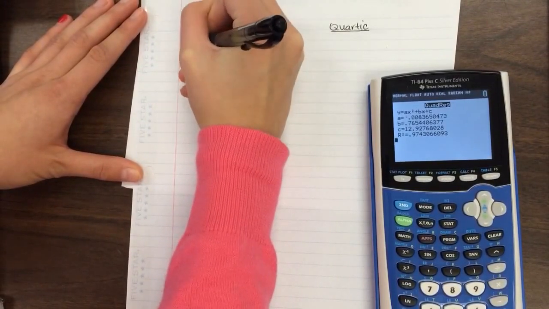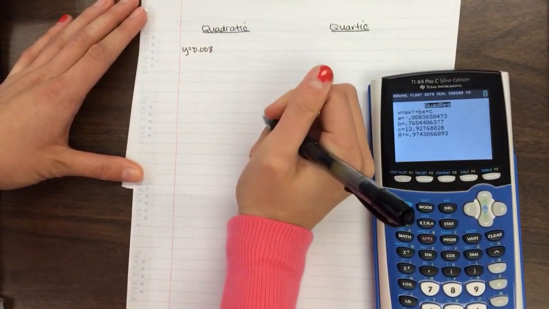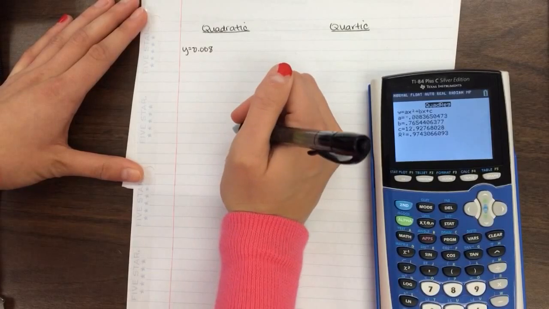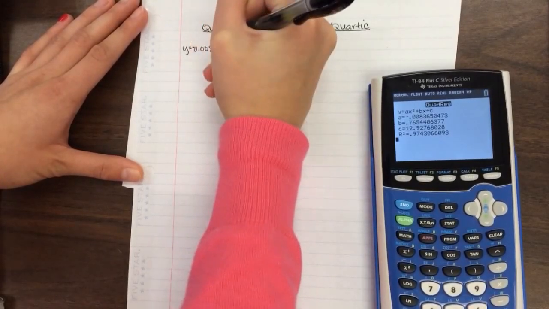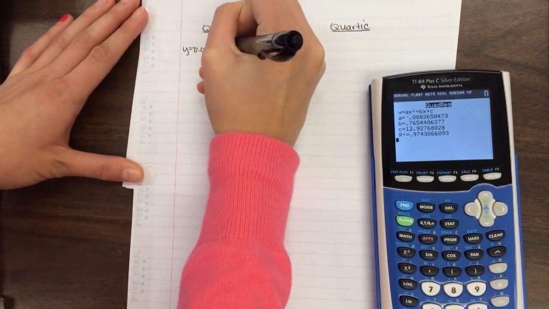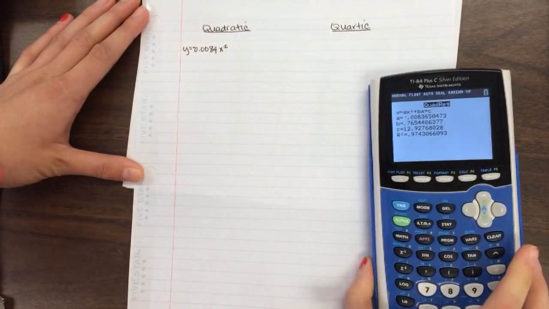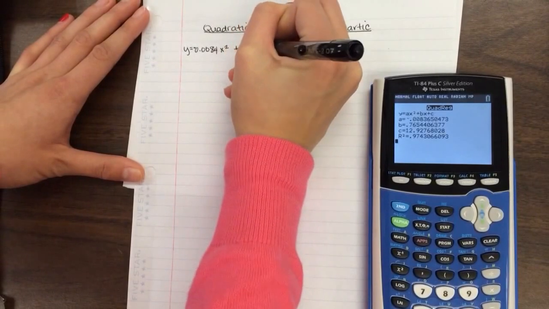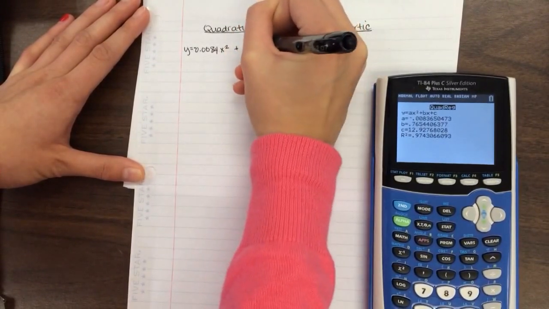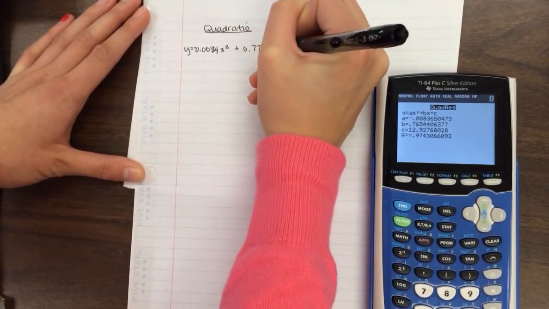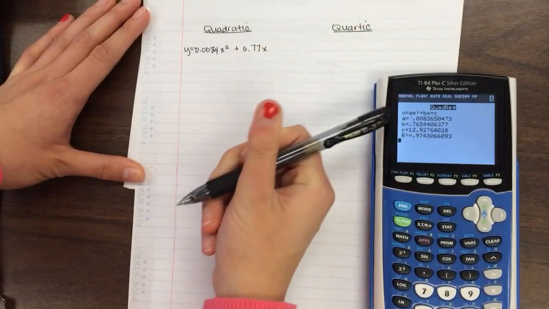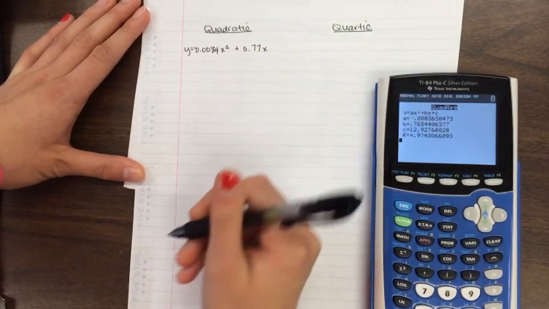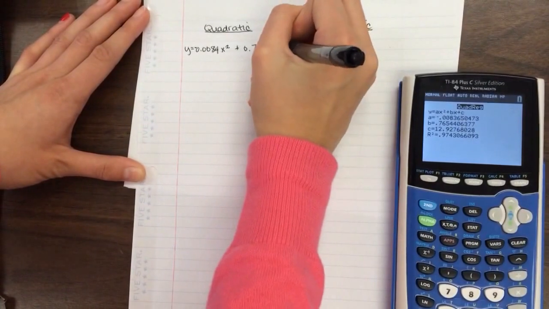So they give us y equals negative 0.0084 x squared plus 0.77 x, because that's your b value, and then plus 12.93, because that's the c value.